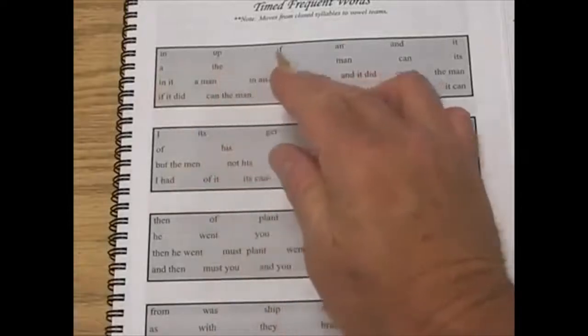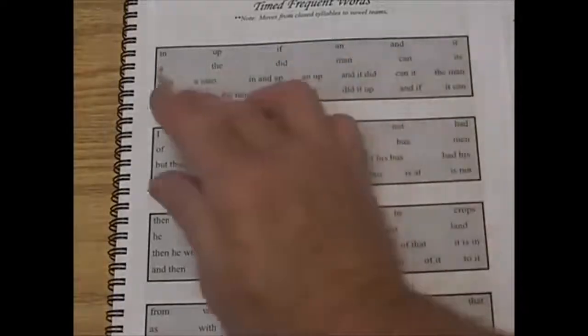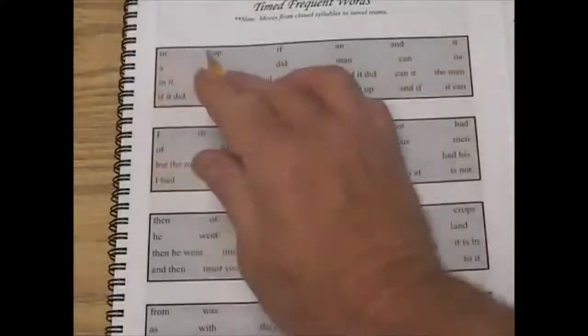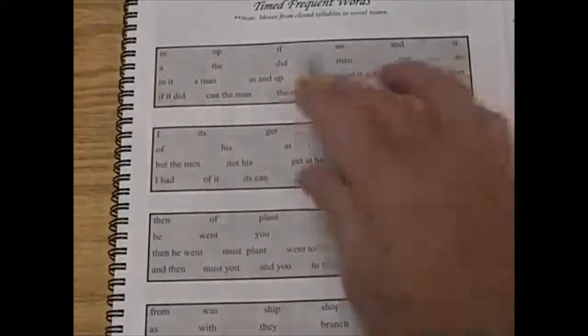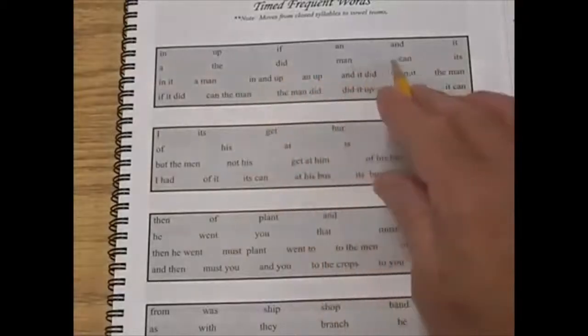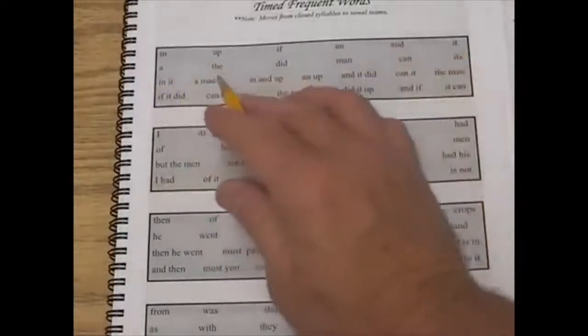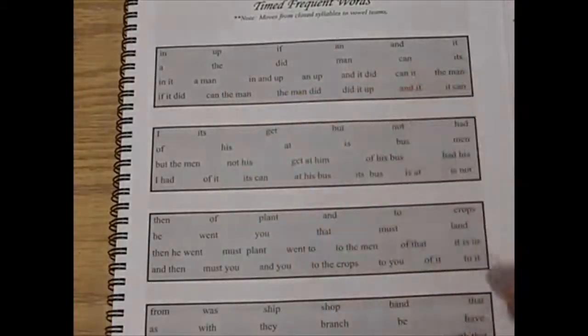In, up, if, and, it. A, the, did, man, can, it's, in, up, if, and, it. A, the, did, man, can, it's.